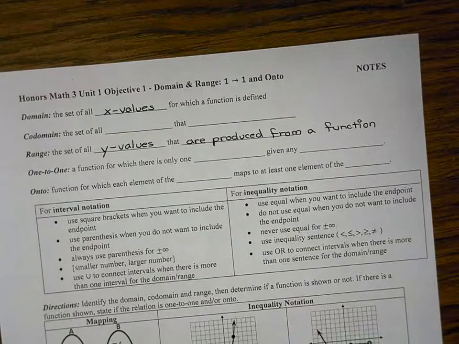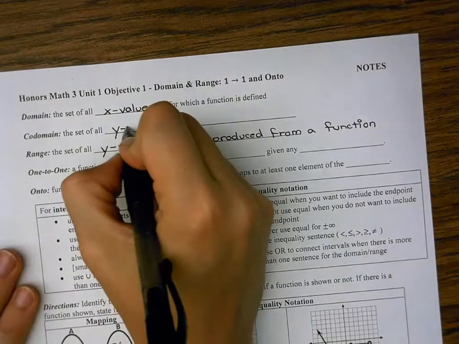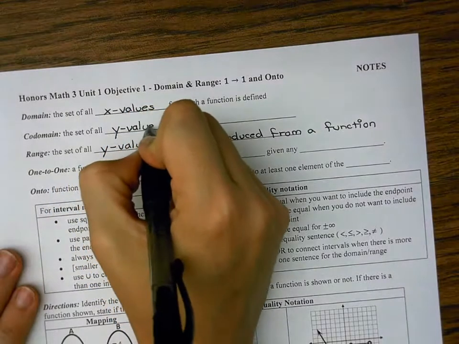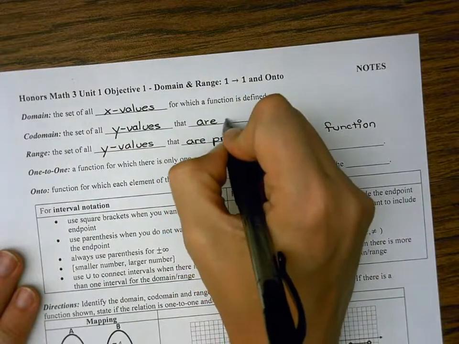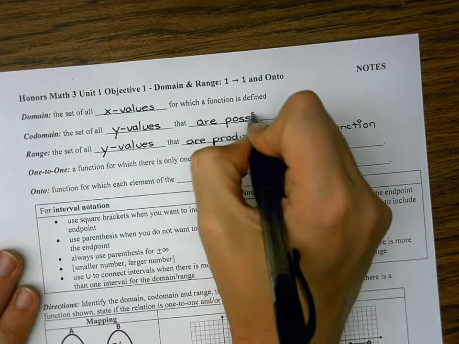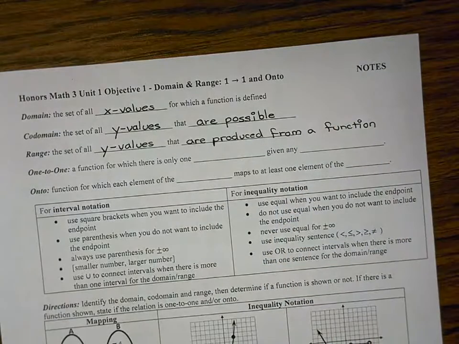There's a slight distinction here between codomain and range because codomain is also the set of all y values. However, it is the set of all y values that are possible. Every y value that could exist within a given situation, right?